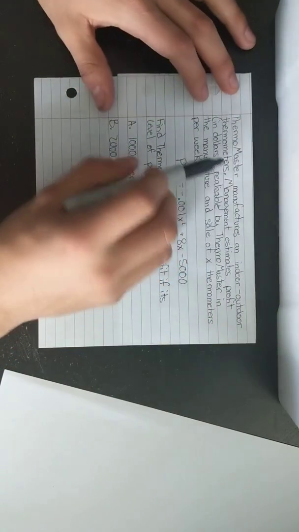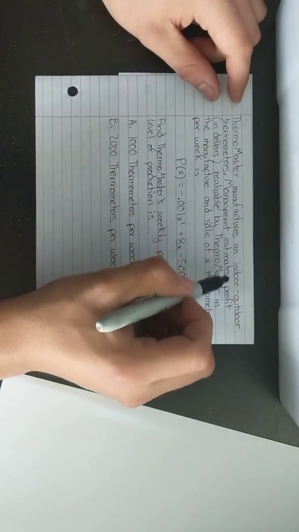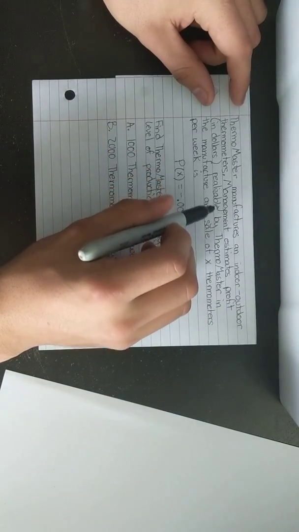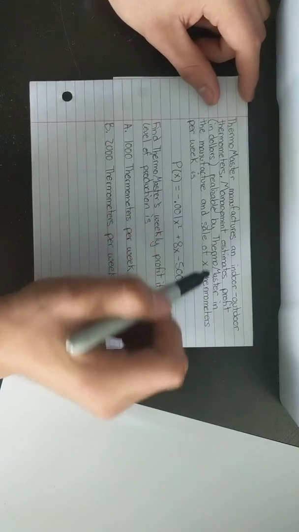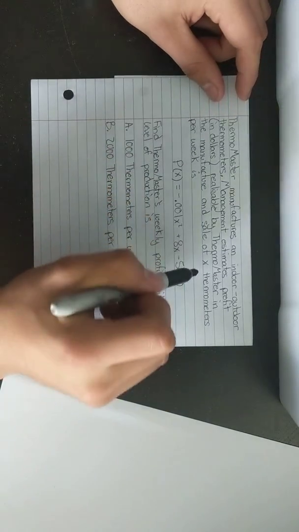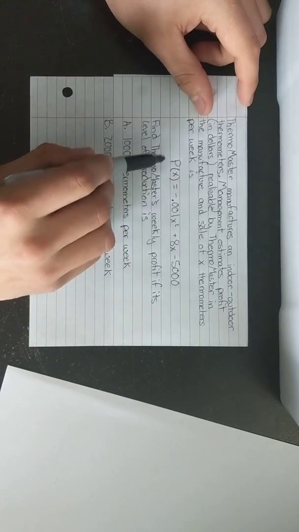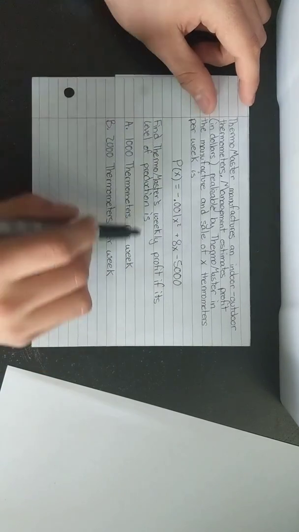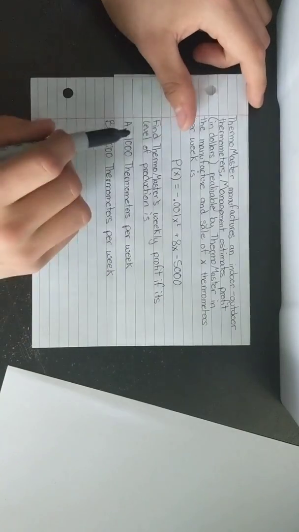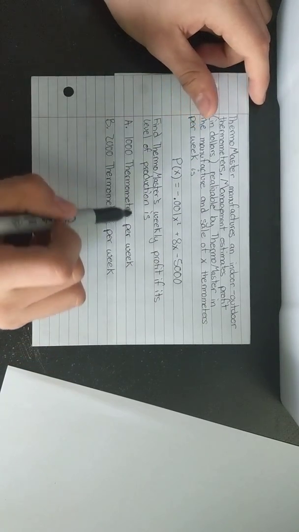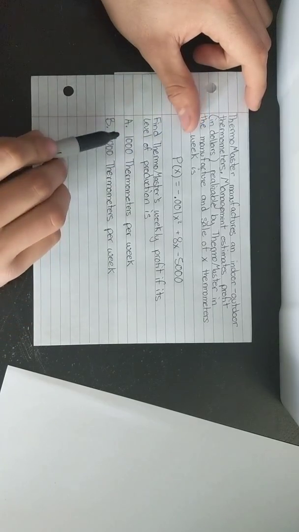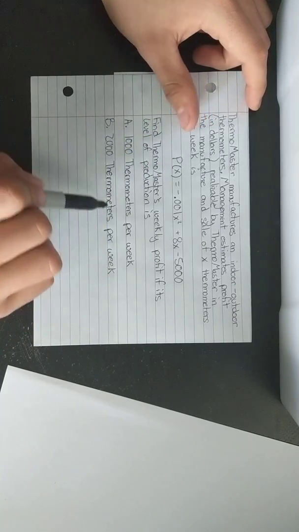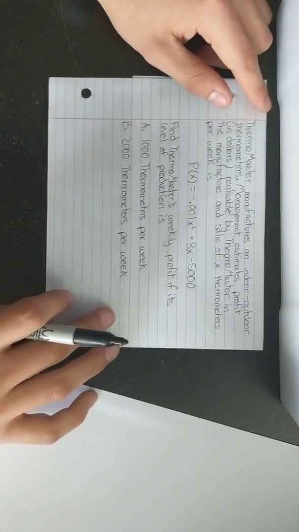ThermoMaster manufactures indoor-outdoor thermometers. Management estimates profit in dollars realizable by ThermoMaster in the manufacture and sale of x thermometers per week is this function. Find ThermoMaster's weekly profit if its level of production is, now it's asking you to solve these two, 1,000 thermometers per week, 2,000 thermometers per week, right?